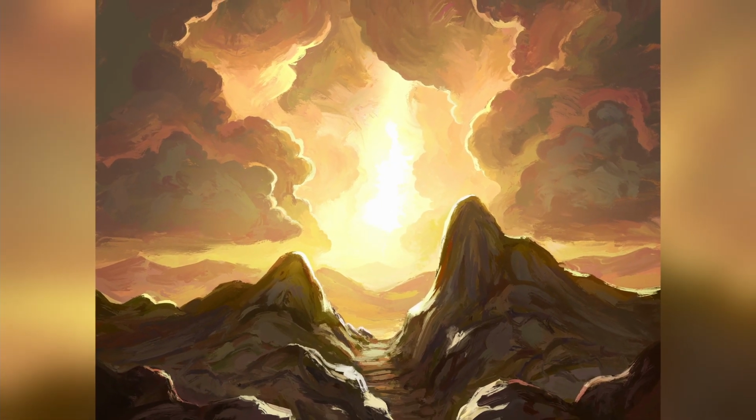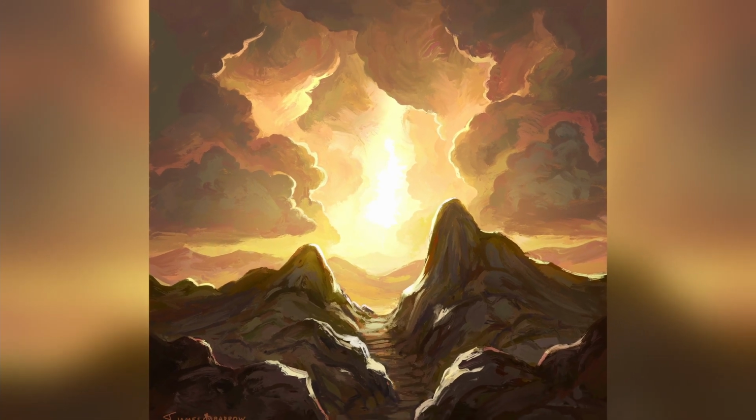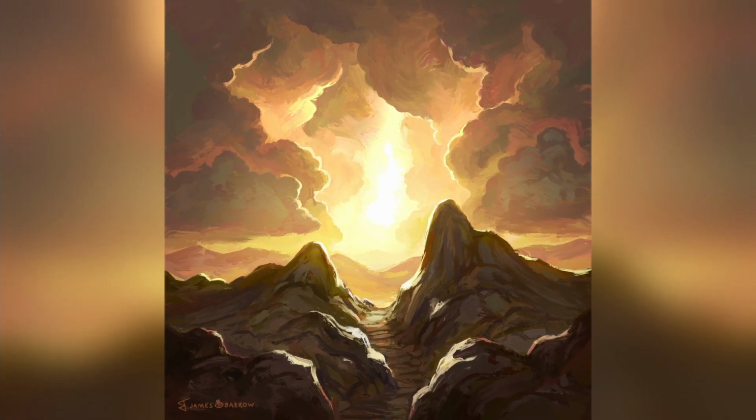Today I'm going to explain my process behind this painting based on the prompt, Path to the Land of Light. So as always with this type of painting, I start with my thumbnail sketches. I decided to work with grayscale to start this painting, so that I could better focus on the composition, as this is something I'd like to improve on.